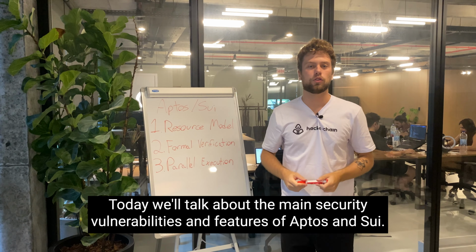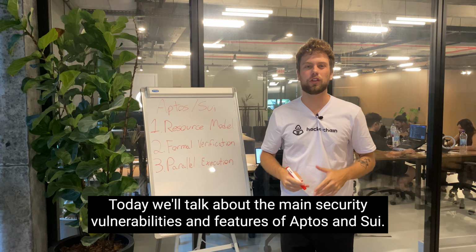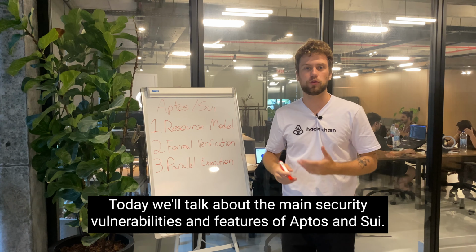Hello everyone. Today we'll talk about the main security vulnerabilities and features of Aptos and Sui. Those two blockchains are relatively new and they have a lot of new features improving on Ethereum and attempting to make blockchains faster and more performant.